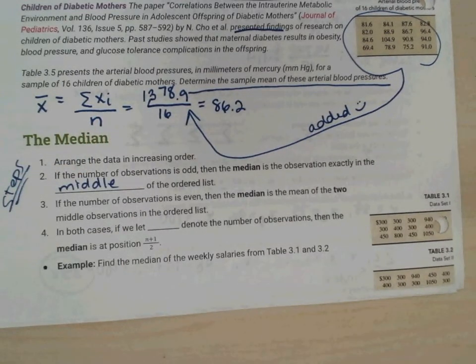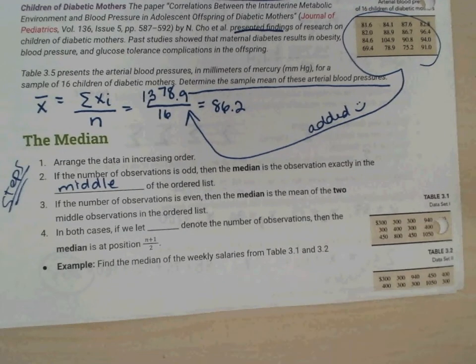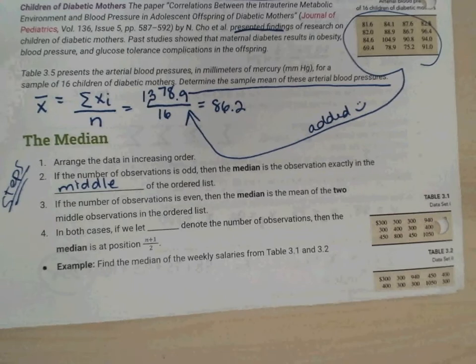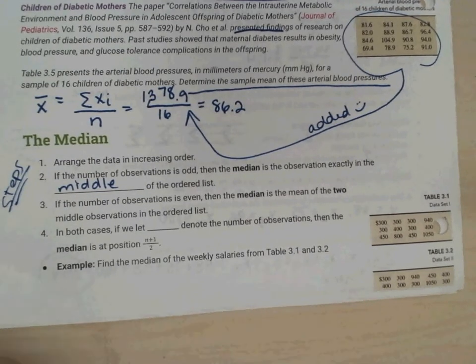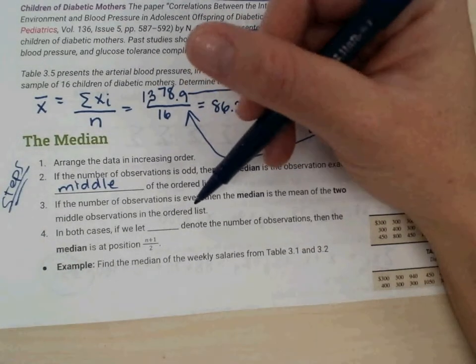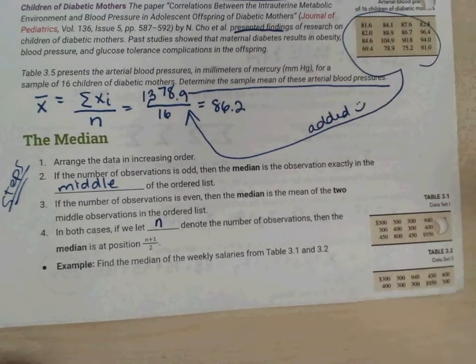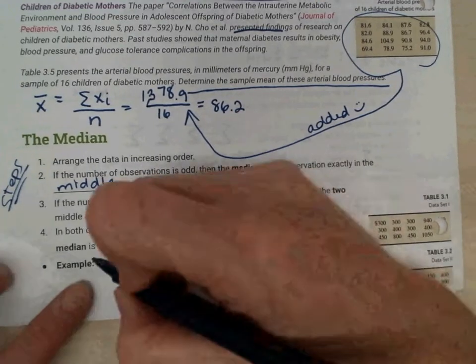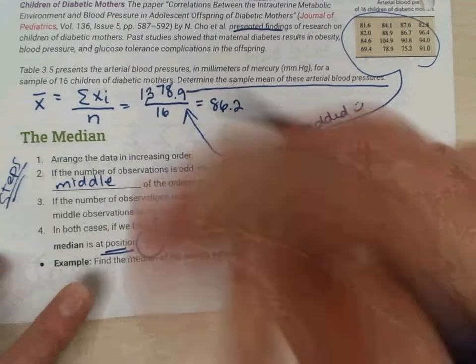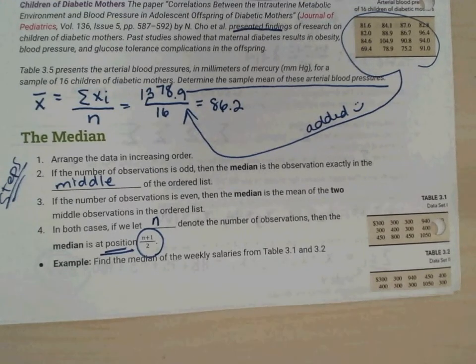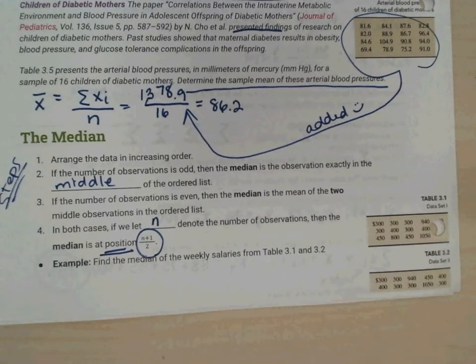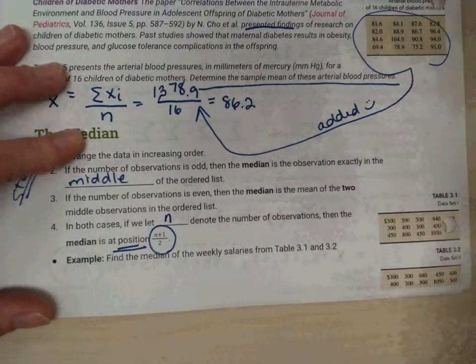We saw this in our example with song lengths of Beatles songs on the album Help on Thursday. Middle, right in the middle. But if the number of observations is even, then the median is the mean of the two middle observations. So it just depends if there's an even or odd number of observations. In both cases, if we let n denote the number of observations, then the median is at position n plus 1 divided by 2. It's not how you calculate the median, it's the position of the median.